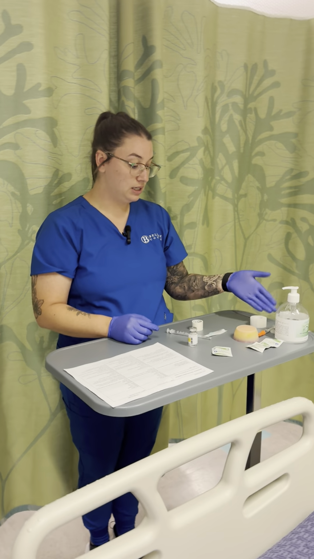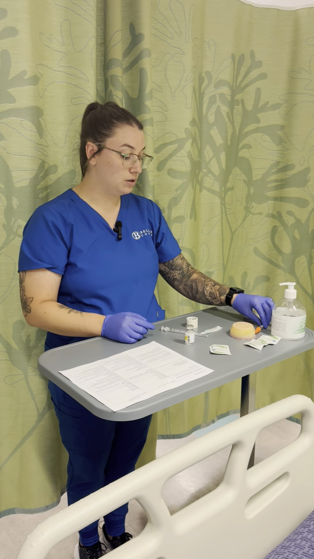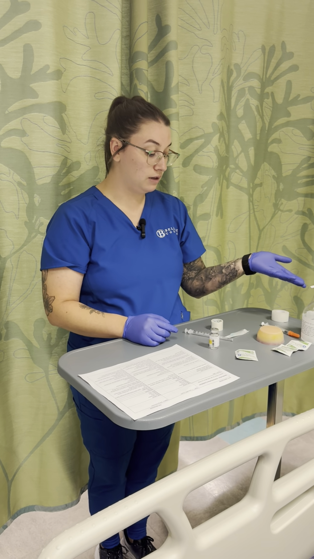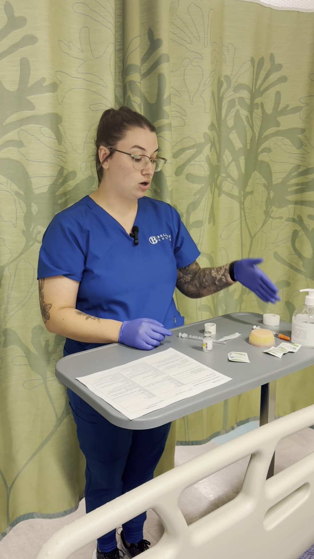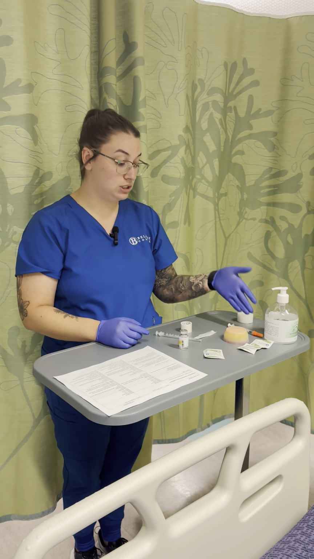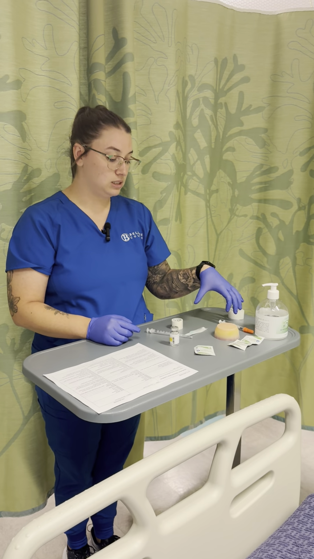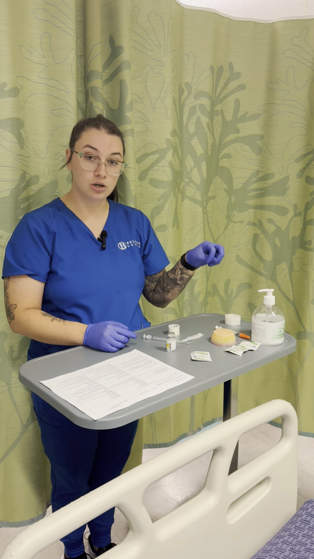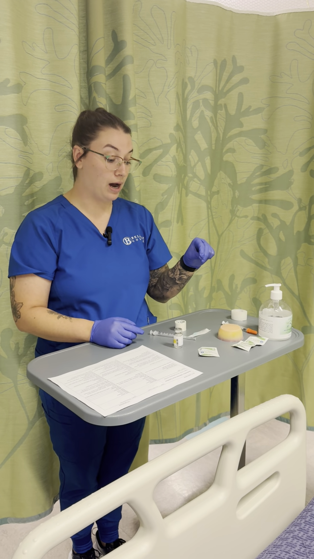And then for the insulin, it would be for her blood glucose levels if they are elevated due to her diabetes. And then she also has her breakfast coming in the next 30 minutes to an hour. Once this insulin is given, I will go ahead and recheck her blood sugars within an hour to 2 hours.